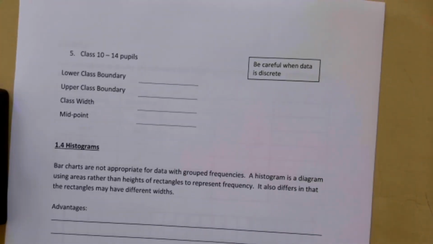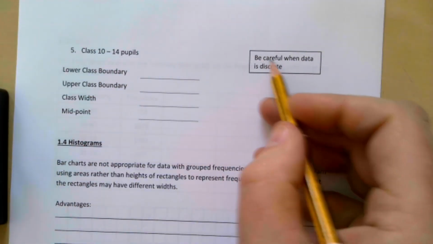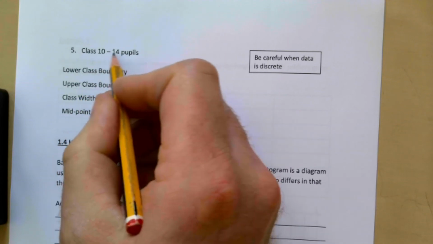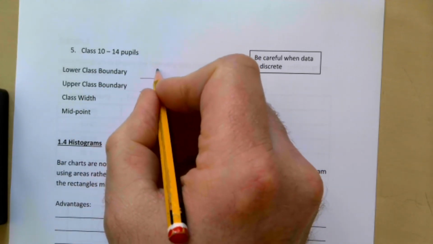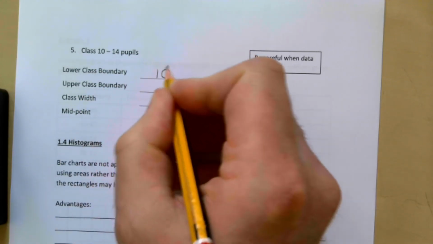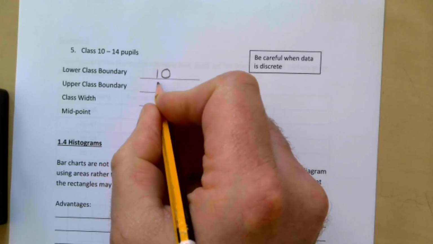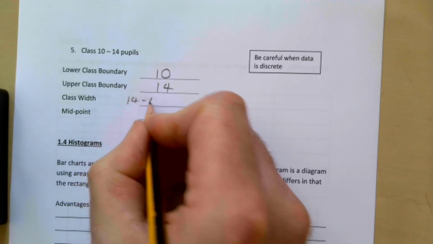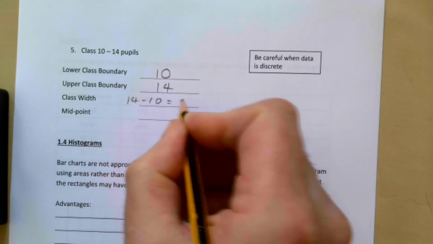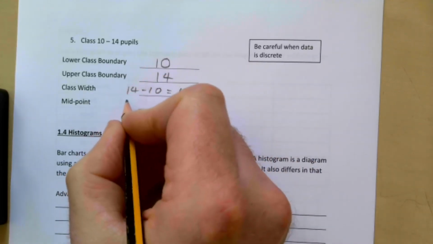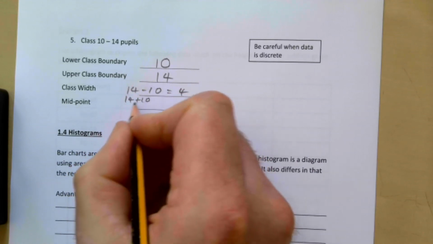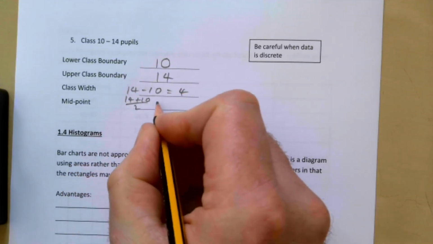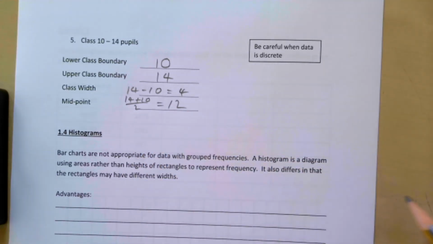Our class is 10 to 14. So the data is discrete here. So 10 to 14 pupils, the lower class boundary is going to be 10. You can't have 9.5 pupils, it doesn't make any sense. Upper class boundary is going to be 14. Class width is of course 14 take away 10. That gives us 4. And then our midpoint, 14 plus 10 over 2, and that then gives us 12.